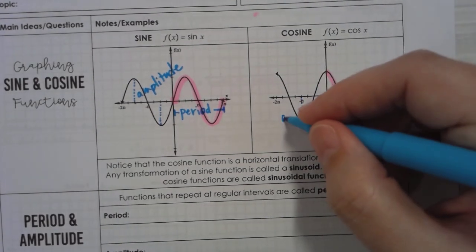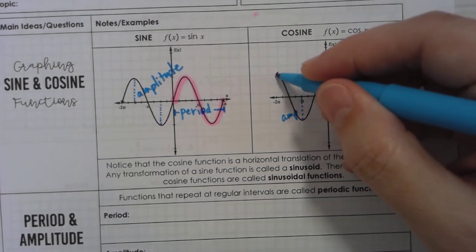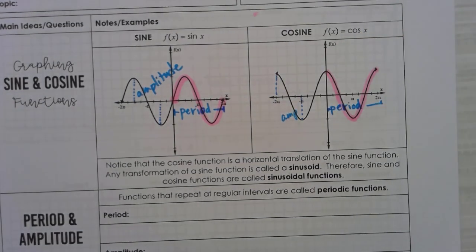And then this is going to be our amplitude. It could be down there or up here, either one.